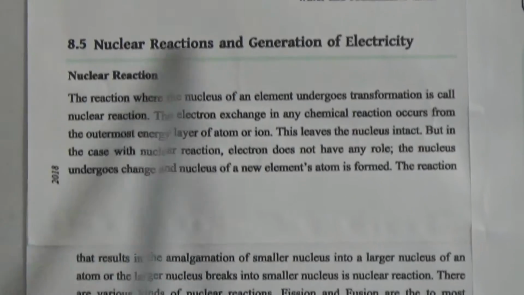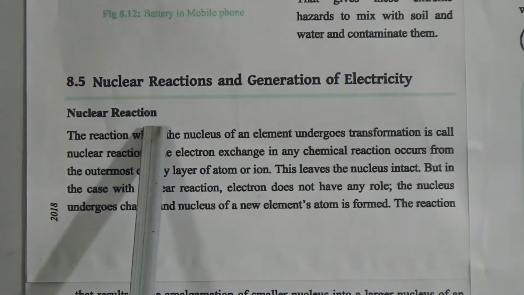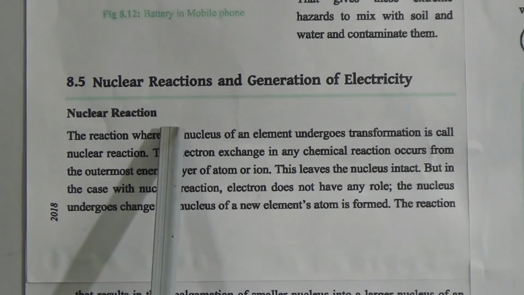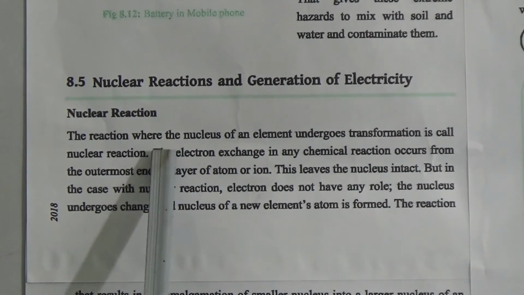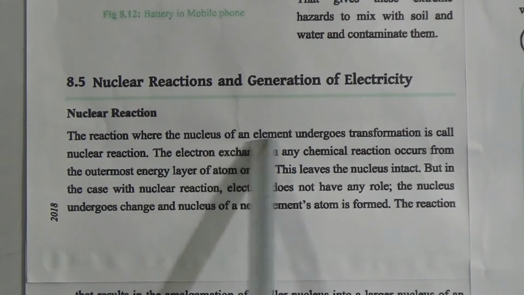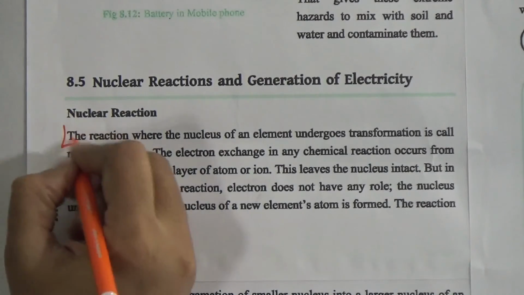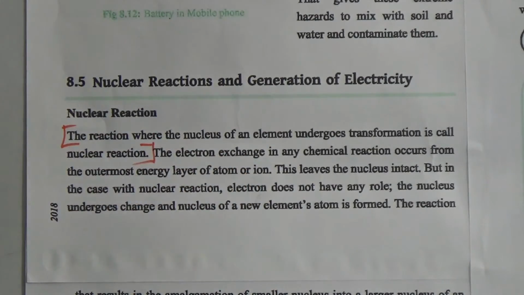Now come to nuclear reaction and generation of electricity. We already learned about nuclear reaction. We already heard about nuclear reaction, and in our country there is a nuclear reactor project for generating electricity that is known to us. The reaction where the nucleus of an element undergoes transformation is called nuclear reaction. This is the definition of nuclear reaction. The electron exchange in any chemical reaction occurs from the outermost energy levels of an atom or ions. At these levels the nucleus interacts.